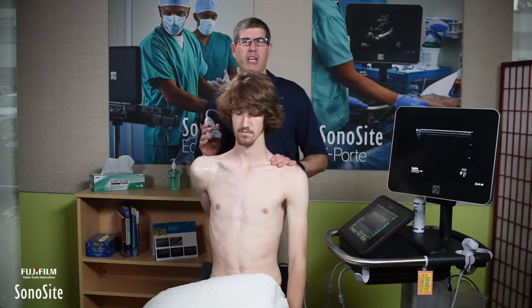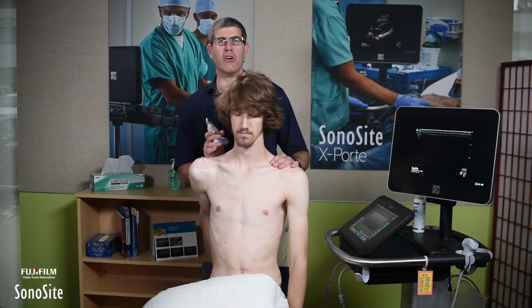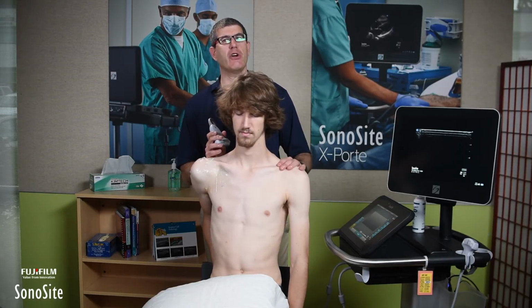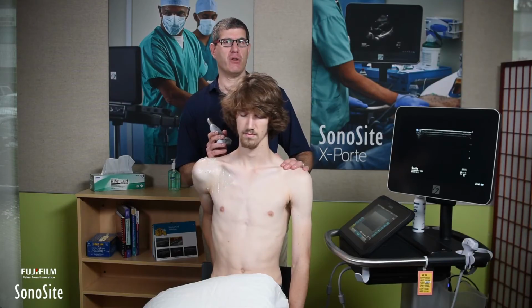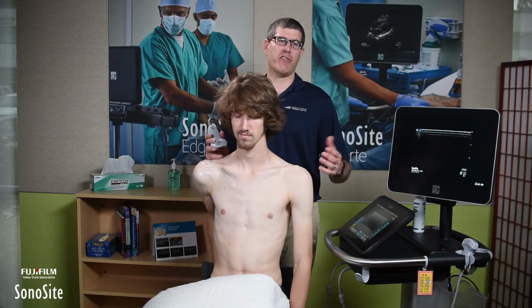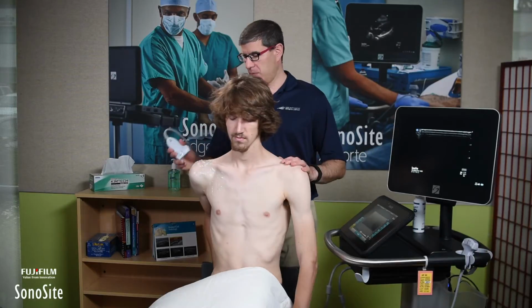Now, one of the things that's a little bit tricky, a lot of times patients who have shoulder pathology, this is like saying, hey, I know your shoulder hurts, so you mind if I put you into a chicken wing? So you have to recognize that not everybody's going to be able to handle this well.